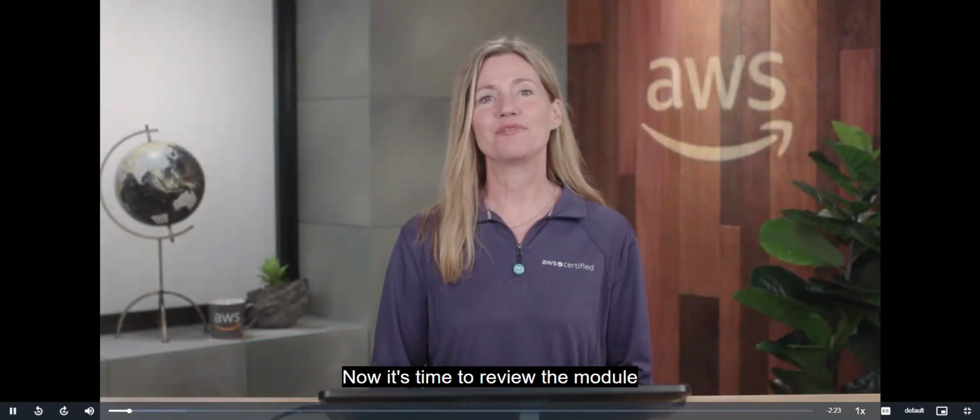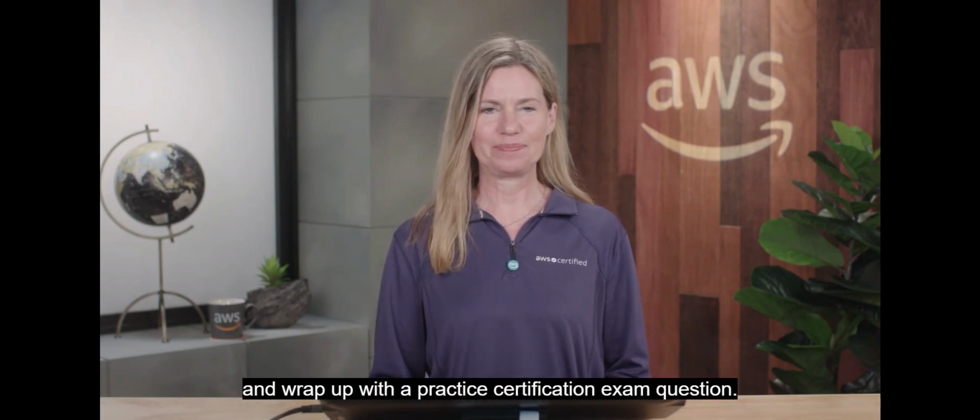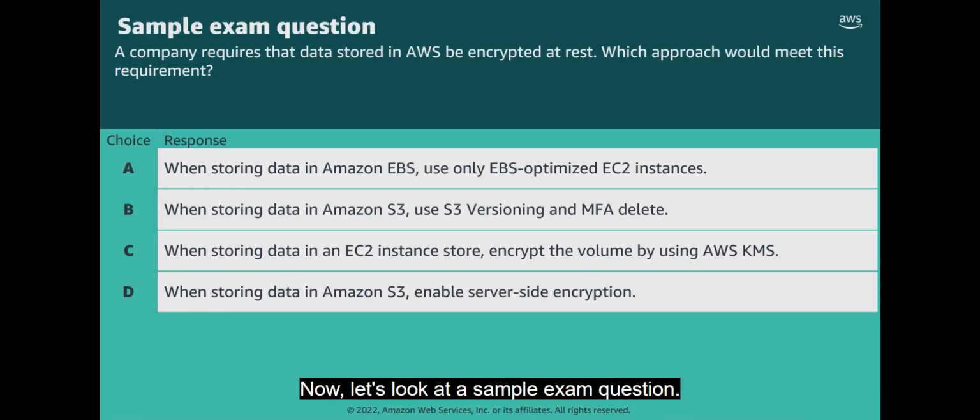Now it's time to review the module and wrap up with a practice certification exam question. You should now be able to describe how to protect data at rest and in transit, identify Amazon S3 protection features, and encrypt data in Amazon S3. You should also be able to differentiate between client-side and server-side encryption and identify AWS services that help protect your data. Now, let's look at a sample exam question.